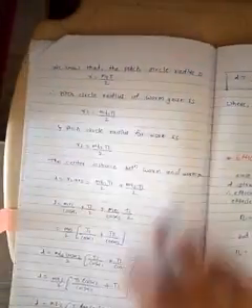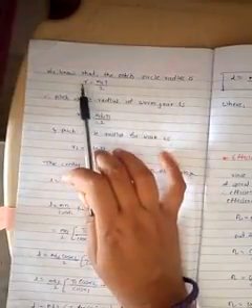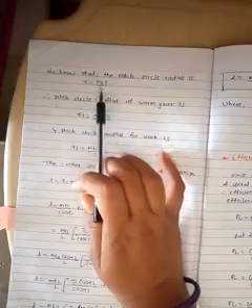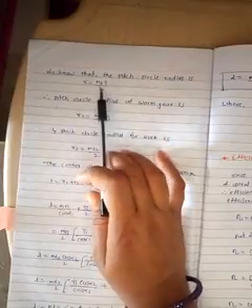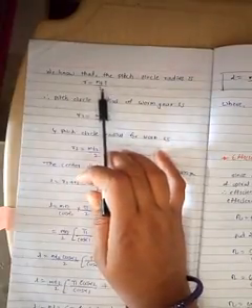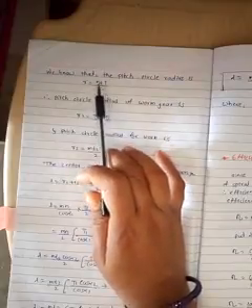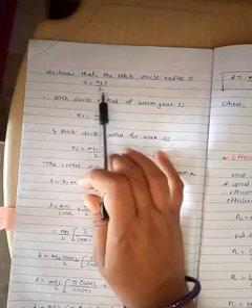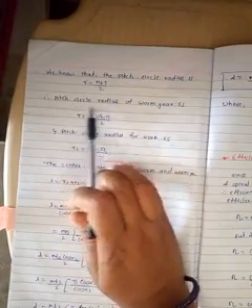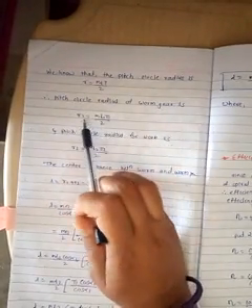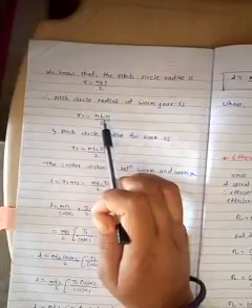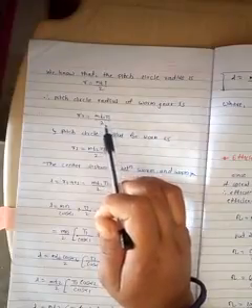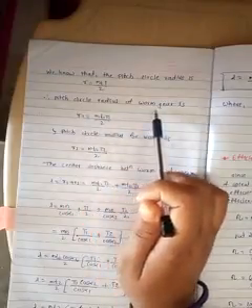Then we know that the pitch circle radius r is equal to mt upon 2. This is seen as the gear terminology in unit number 1. r is mt upon 2, where mt is the transverse module and t is the number of teeth on the gear, upon 2. So the pitch circle radius of the worm gear is r1 equal to mt1 t1 upon 2.